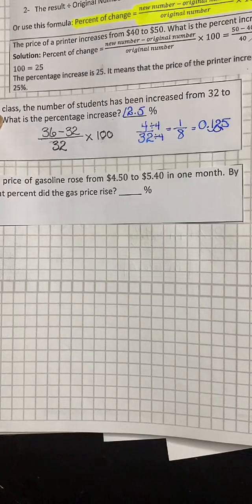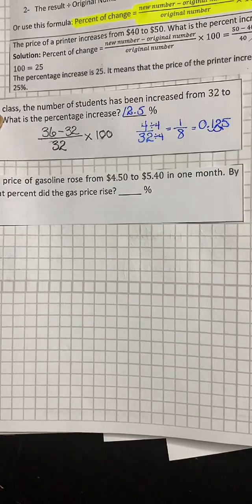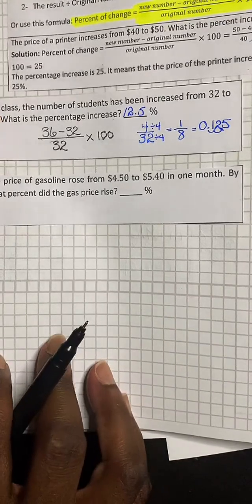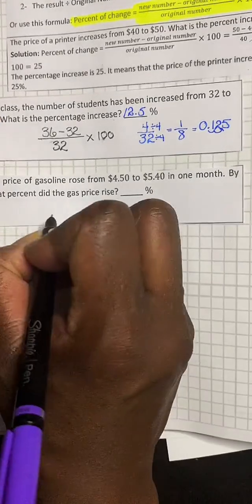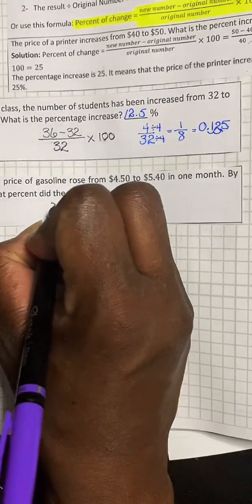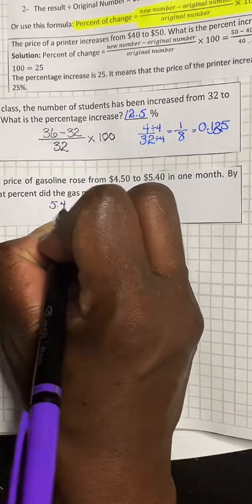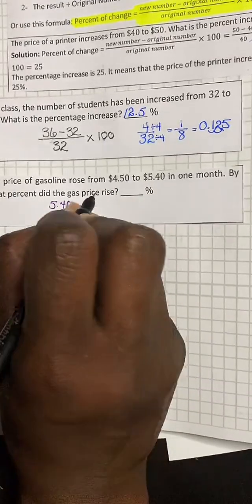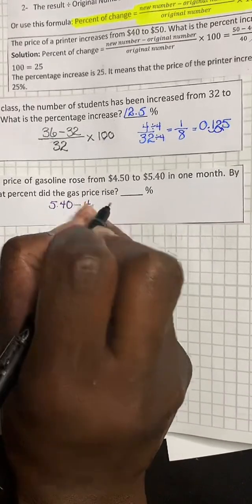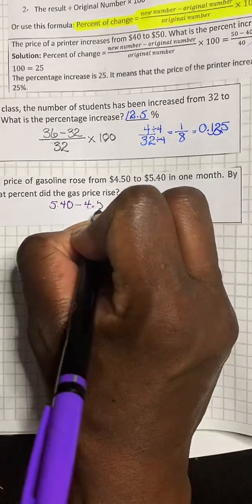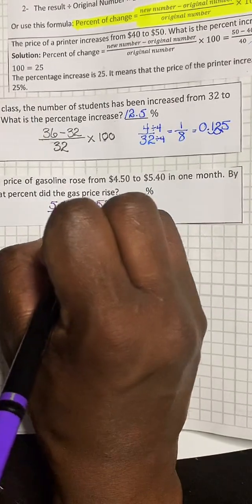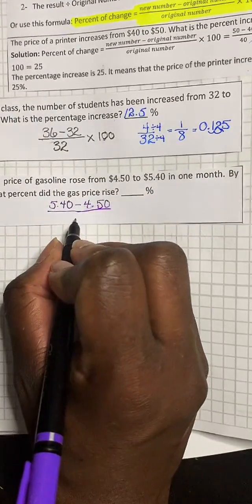Okay, Roy's saying like 17%. Let's see. Yes, good. So we're taking our $5.40 minus our $4.50, and it's going to be over what? What's it going to be over?